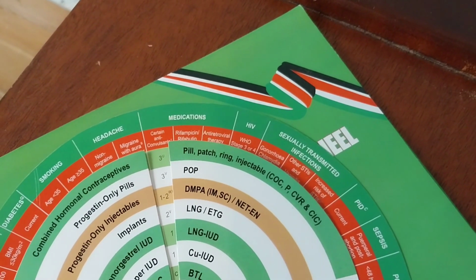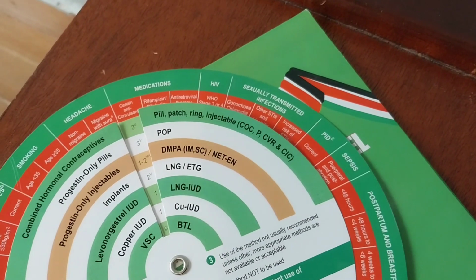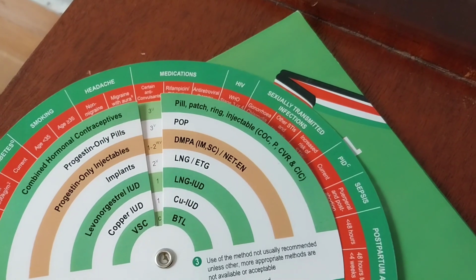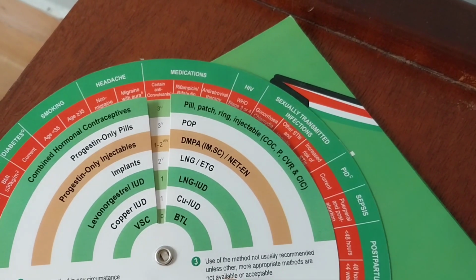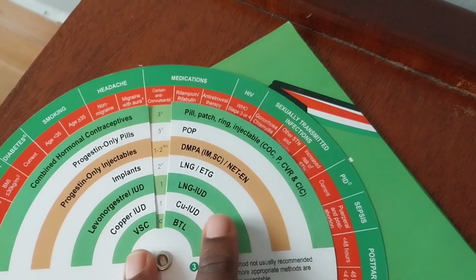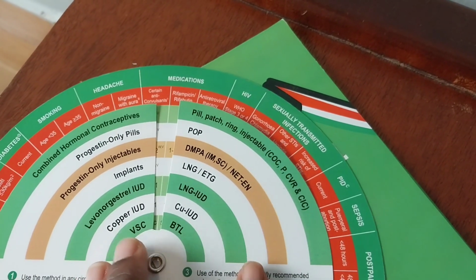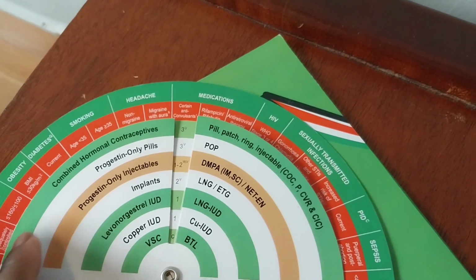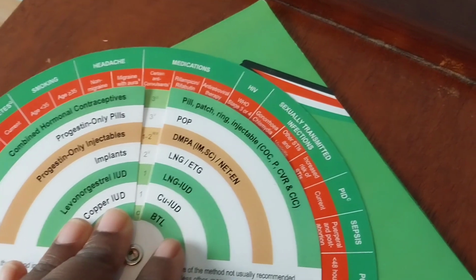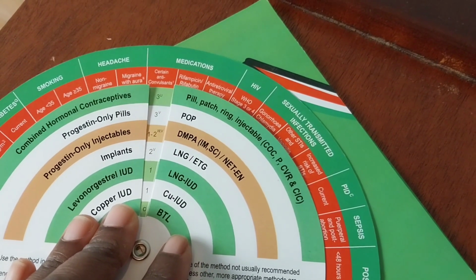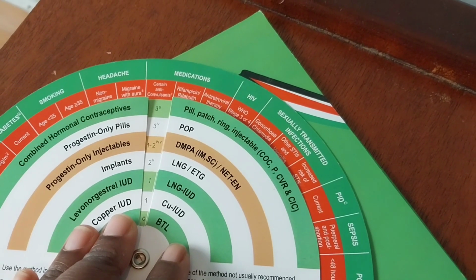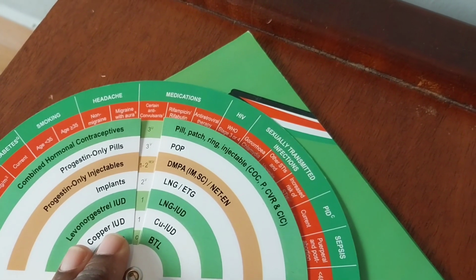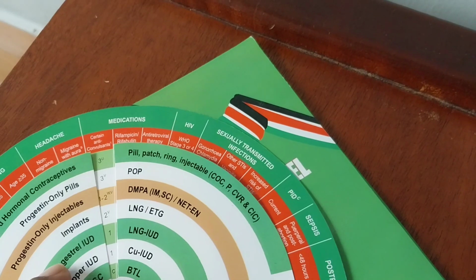Let's go to medication. So some patients can present to you and they are on various medication. For example, a patient can be taking anticonvulsants and she wants a family planning, so we can't deny her. So I just will to where some anticonvulsants are. And as you can see, combined hormonal contraceptives and progesterone only pills not safe for this mother. But when you come to injections, implants, IUD for these patients, you can use them.